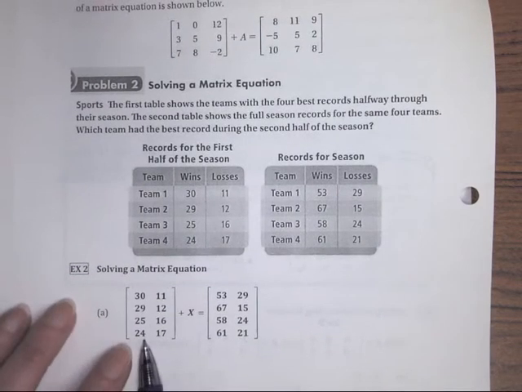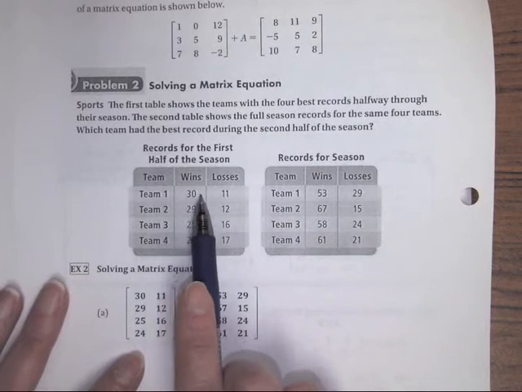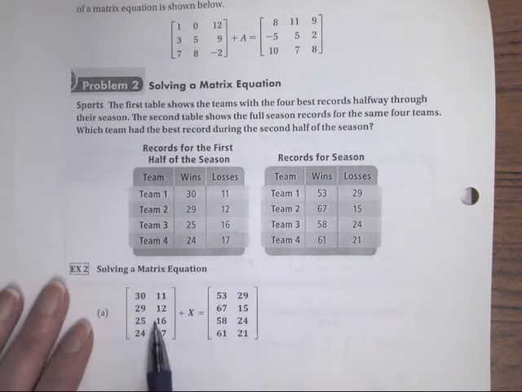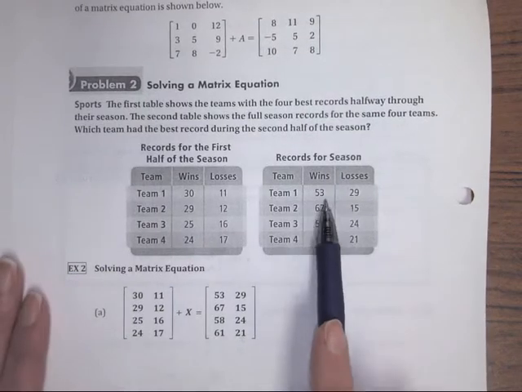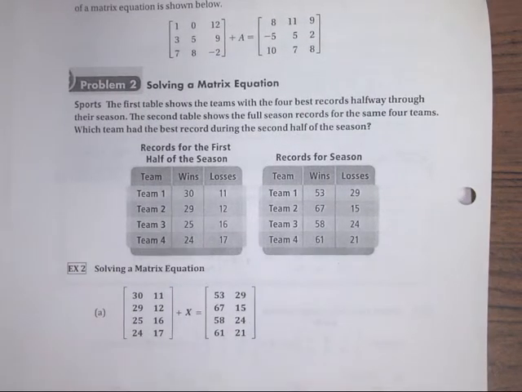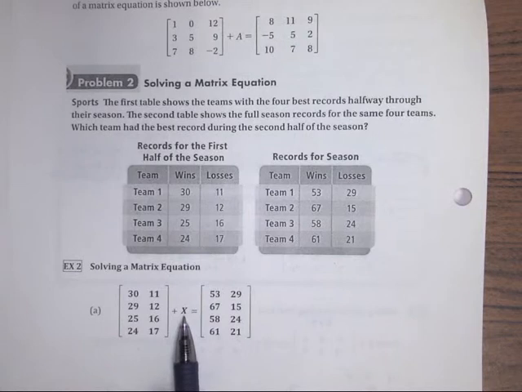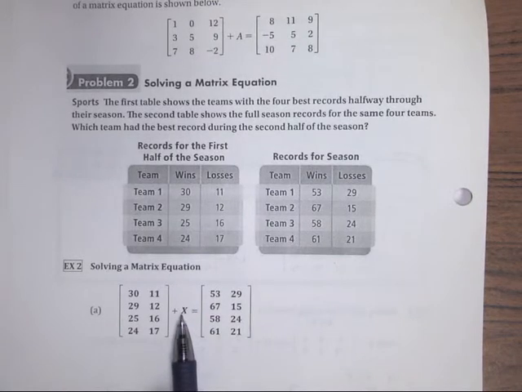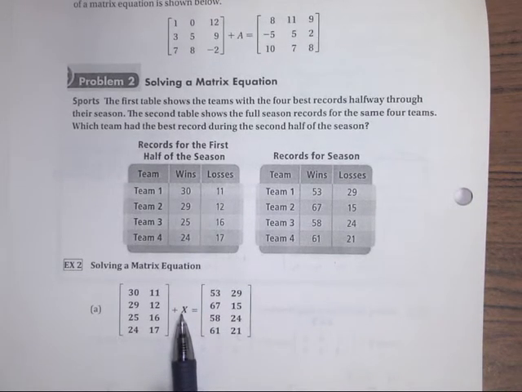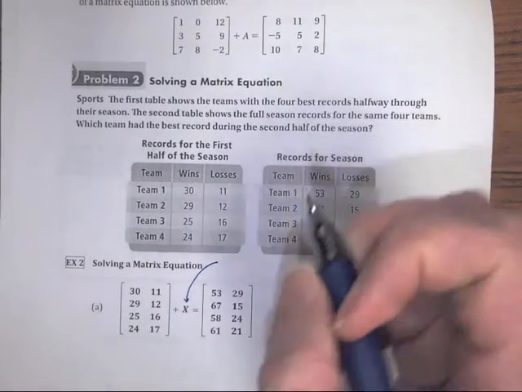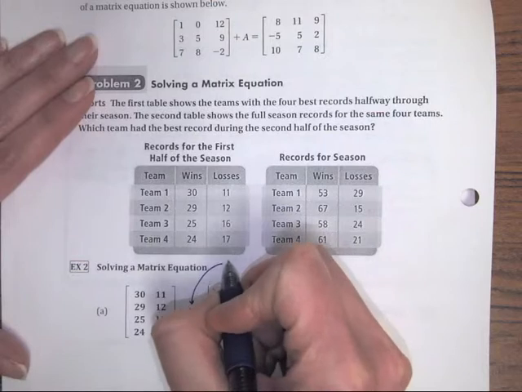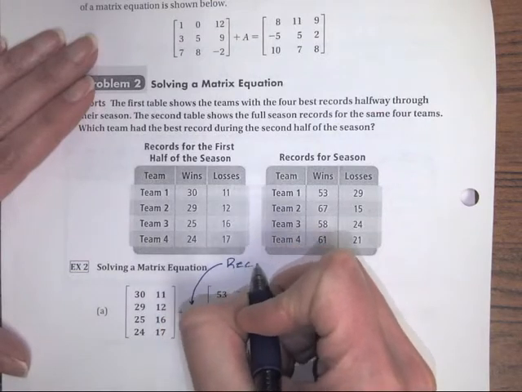Well, here is a matrix representing the wins and the losses of these 4 teams. And here's the wins and the losses for the season. So if I can find out what this matrix is, this will represent my second half of the season. So let's put a little arrow down here, and this is going to be records for the second half of the season.